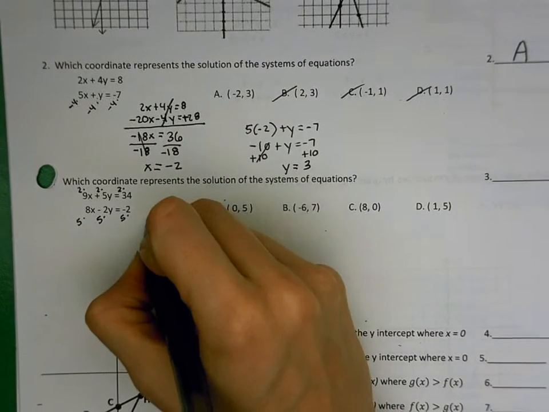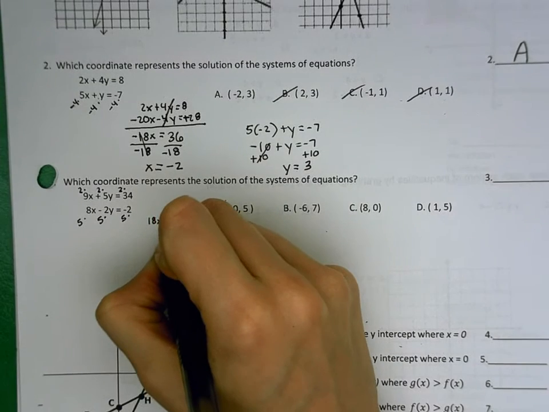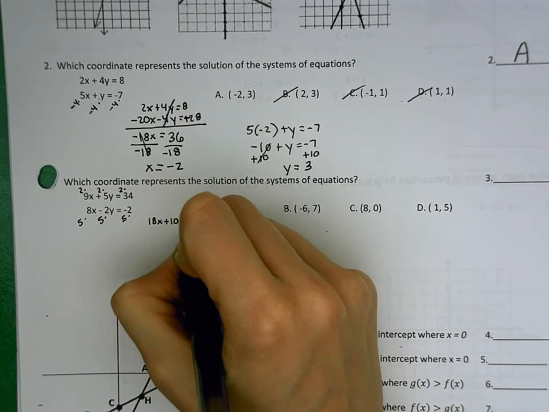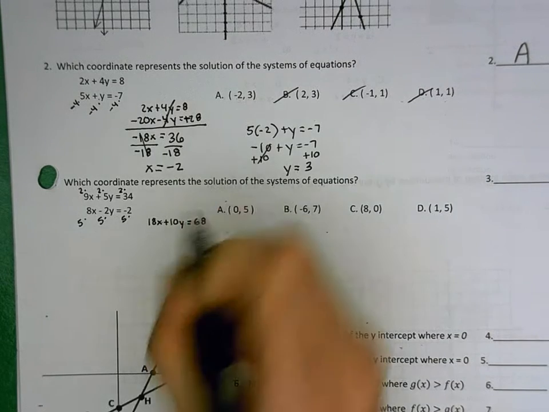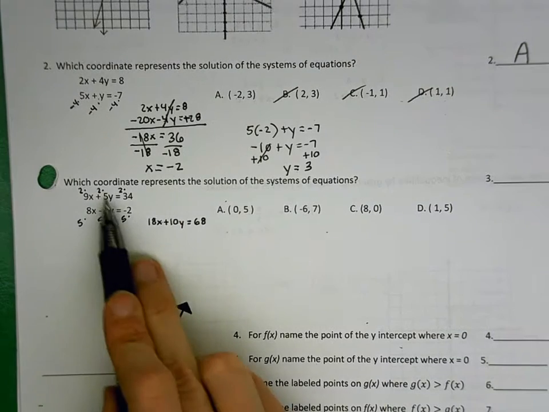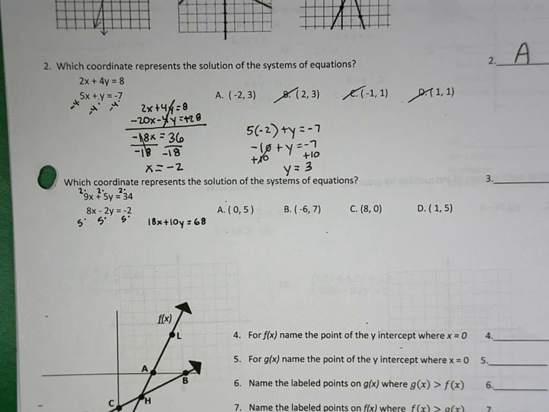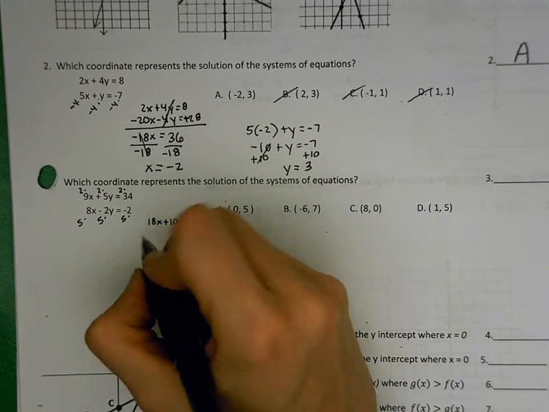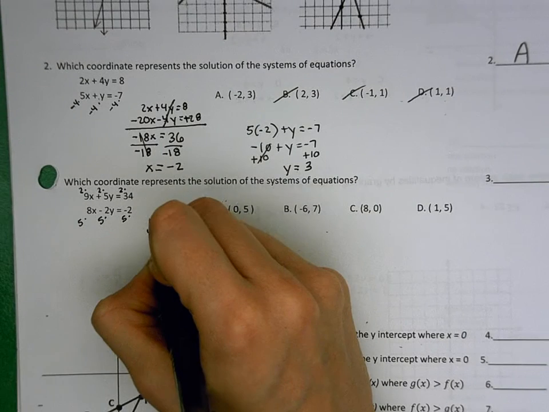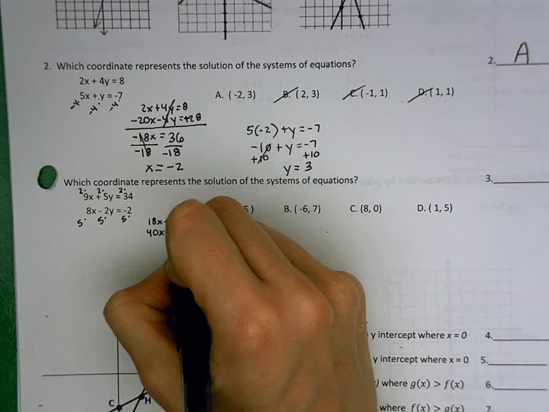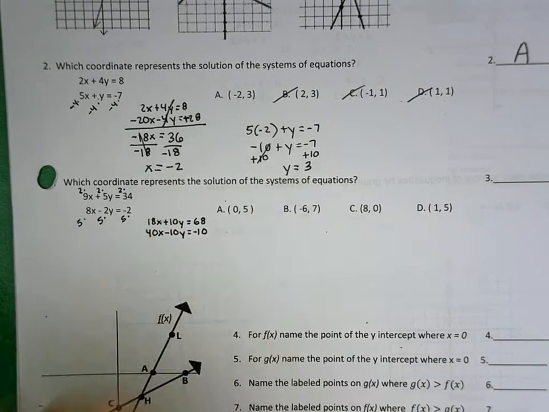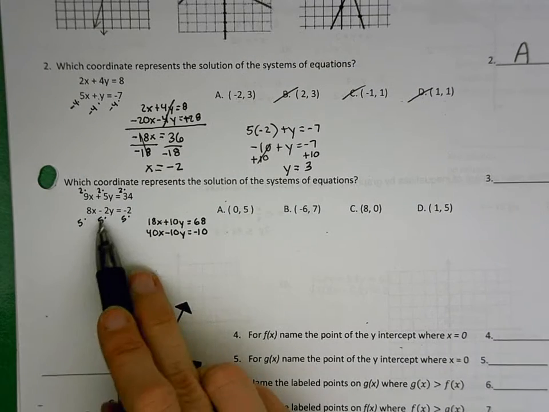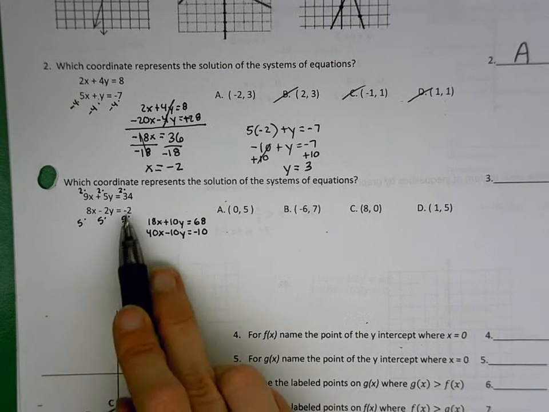So we're going to get 18x plus 10y equals 68. 2 times 9 is 18, 2 times 5 is 10, 2 times 34 is 68. The bottom equation, we're going to get 40x minus 10y equals negative 10. 5 times 8 is 40, 5 times negative 2 is negative 10.